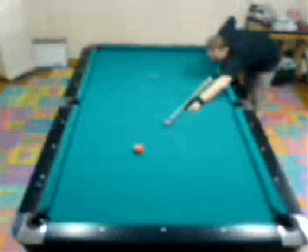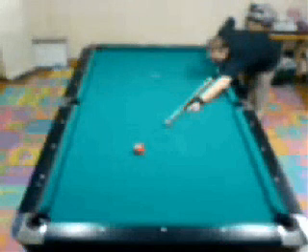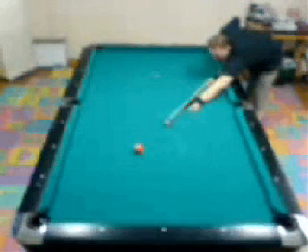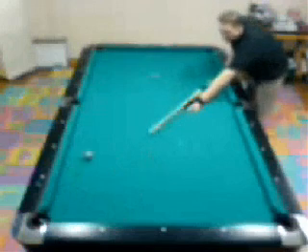So for this shot, I aim pretty much to the centre of the pocket, as if I'm playing for natural roll. Okay, and you'll rarely have to hit the ball harder than that.